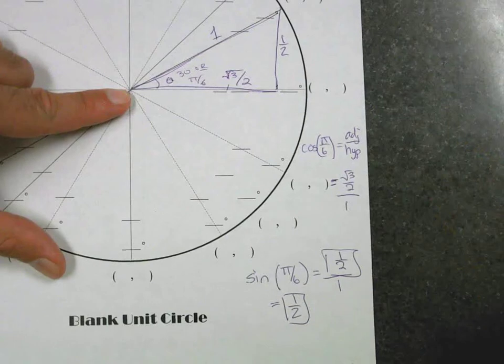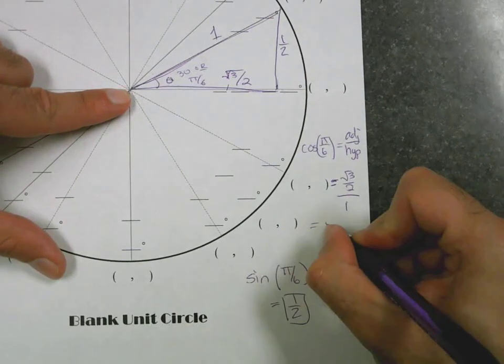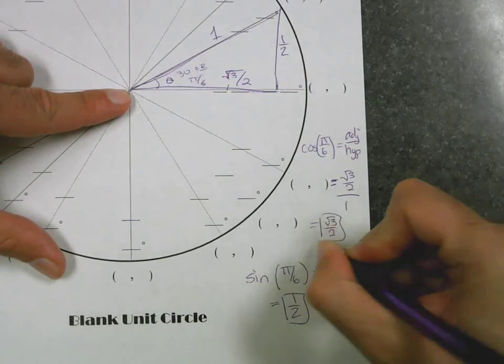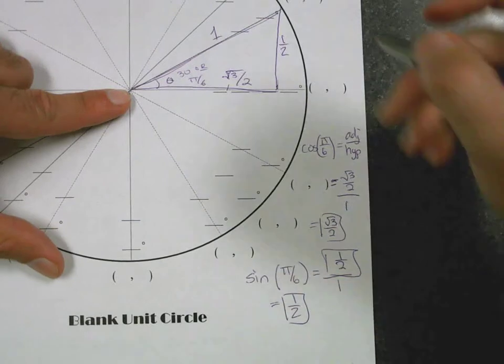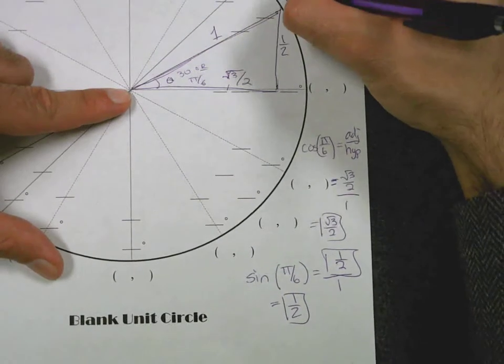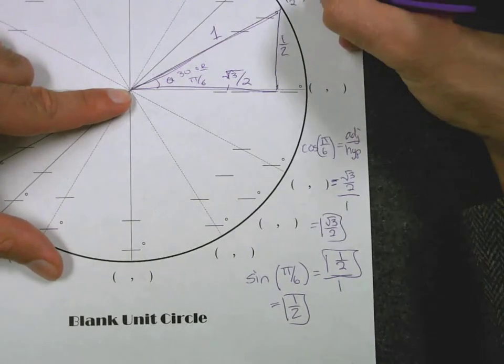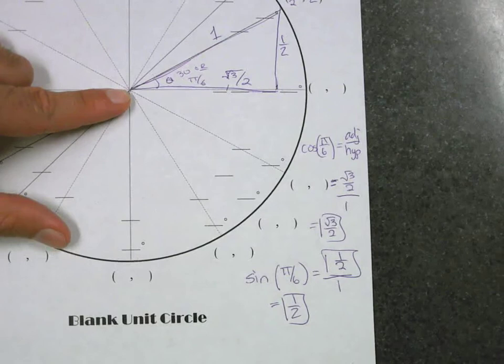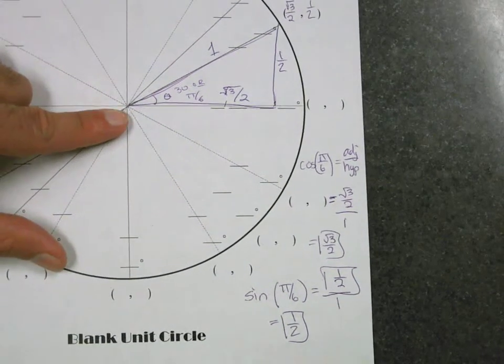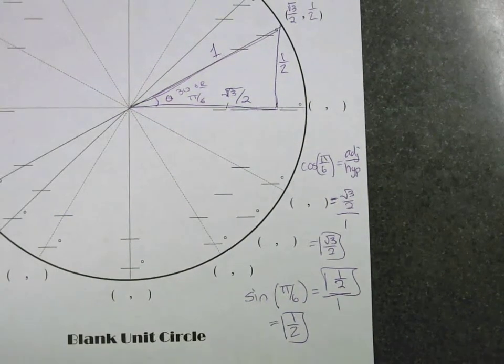What is that? That's right, it's just square root of 3 over 2. Now, if you remember, the coordinate point right here is square root of 3 over 2 comma 1/2. So that's interesting, but I won't get into that quite yet.